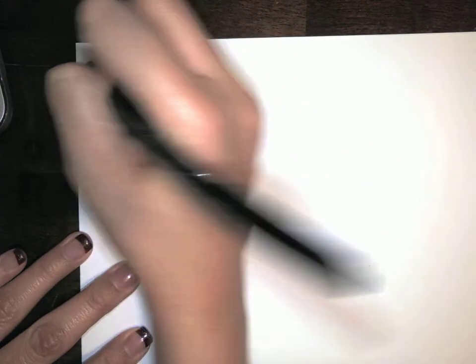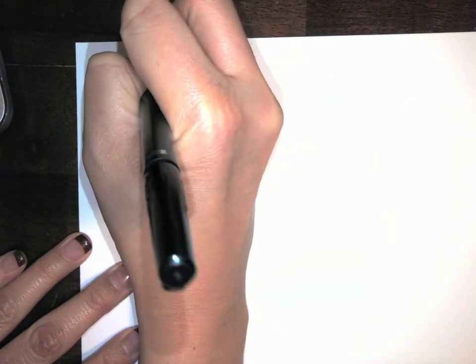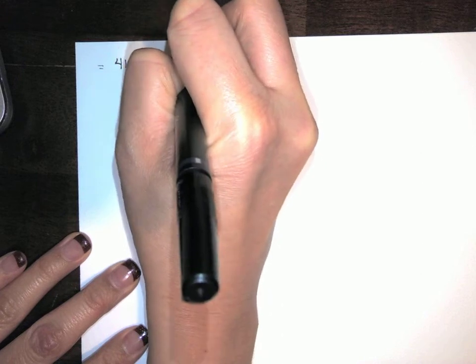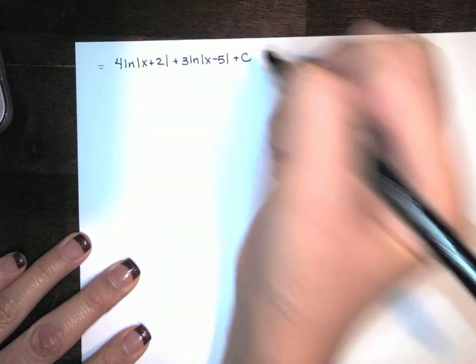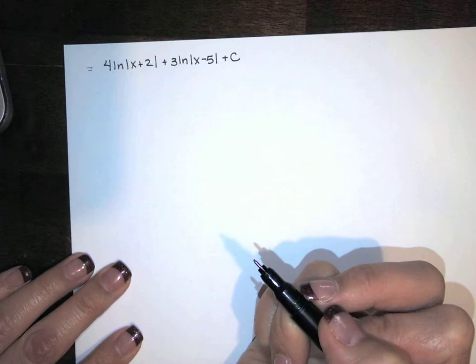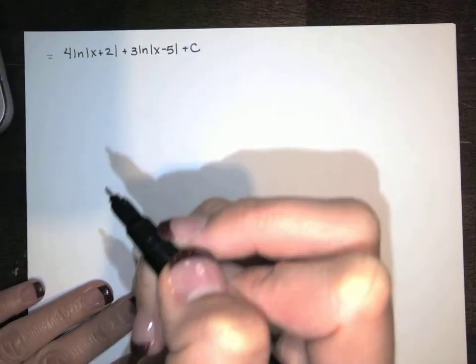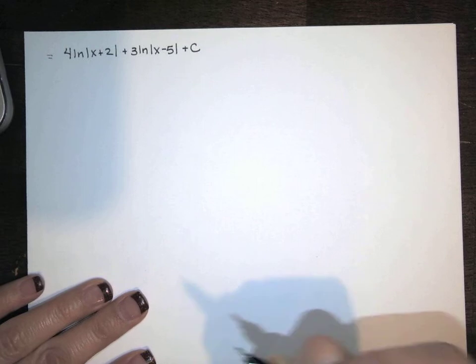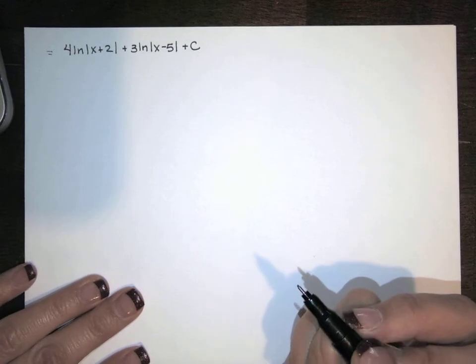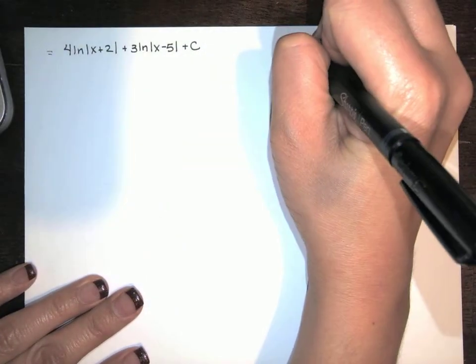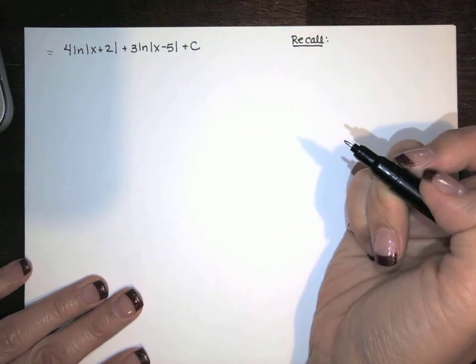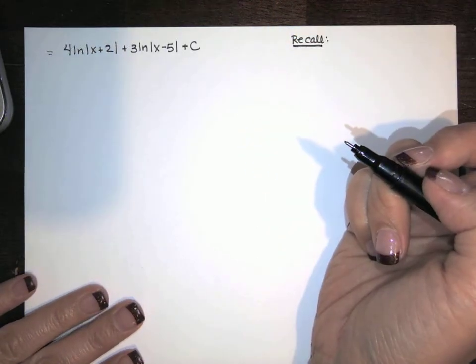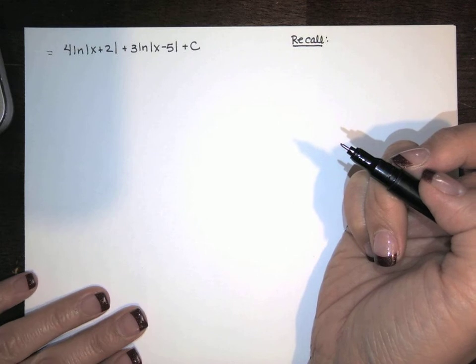All right, so this was our answer. Now, some of you might say, Miss Townsend, my answer does not look like their answer in the back of the book. Why does theirs look different from mine? The reason their answer may look different from your answer is because they're using log properties. Now, here are 3 log properties that come in handy. We use them a little bit in differential equations as well. We use log and exponent properties a lot just to get y by itself.